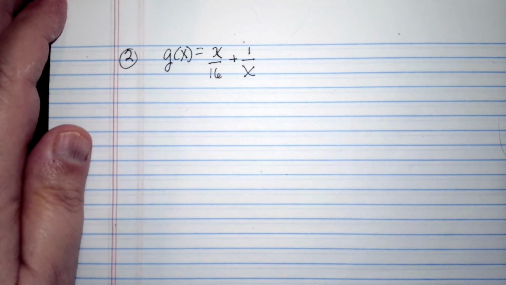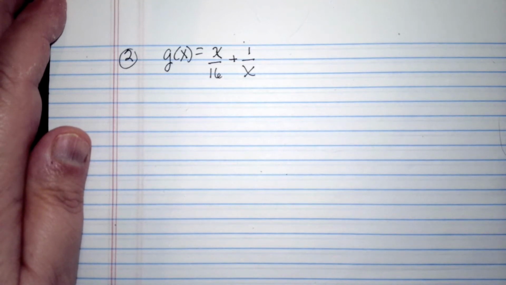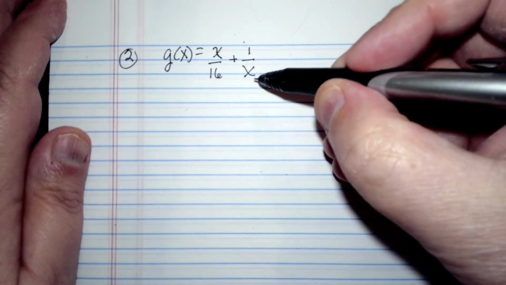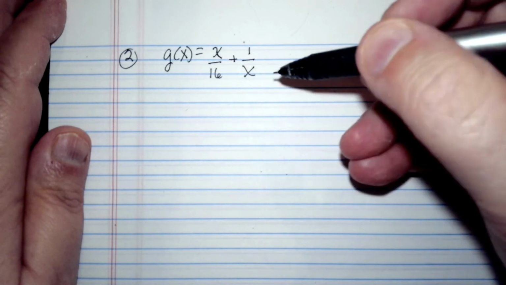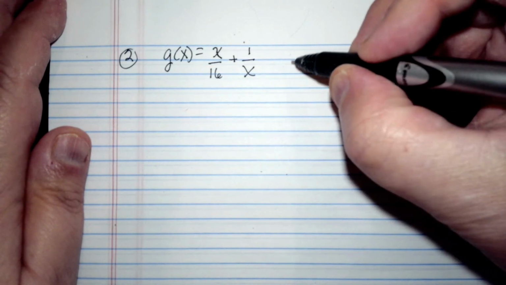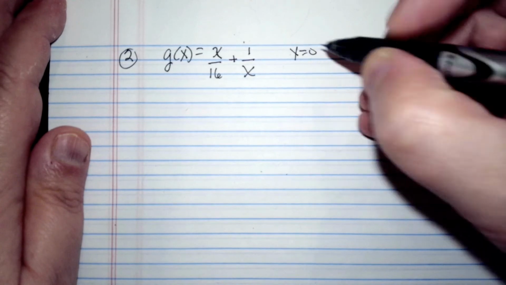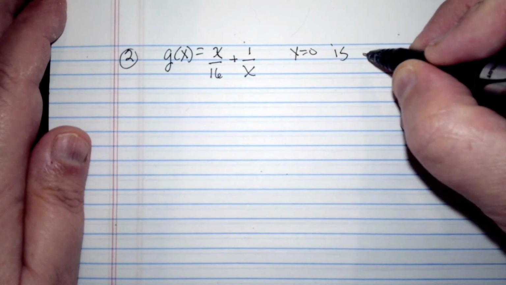Let's try another example where we find intervals of increase and decrease and local maxima and minima using the first derivative test. Alright, so we've got g of x equals x over 16 plus 1 over x. We look for discontinuities. I hope the x in the denominator leaps right out at you, and we've got x equals 0 is a discontinuity.